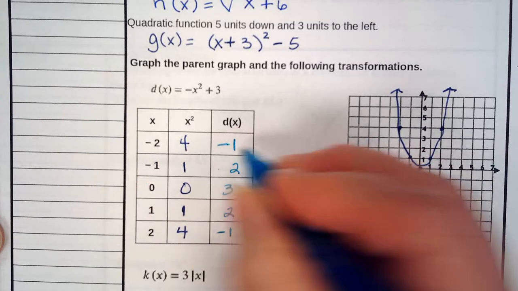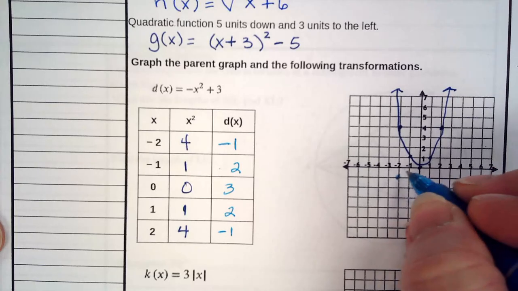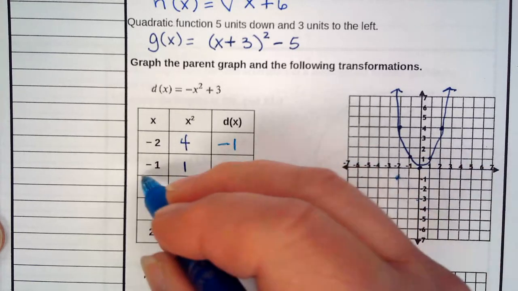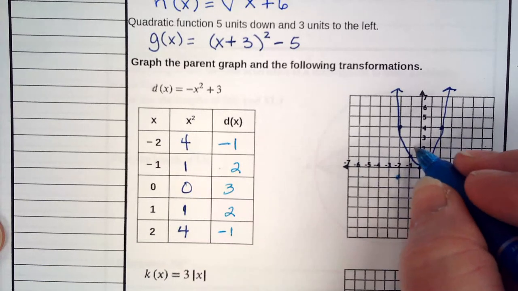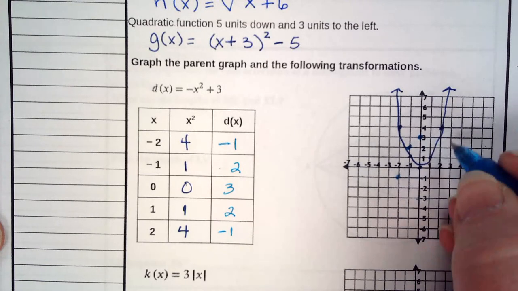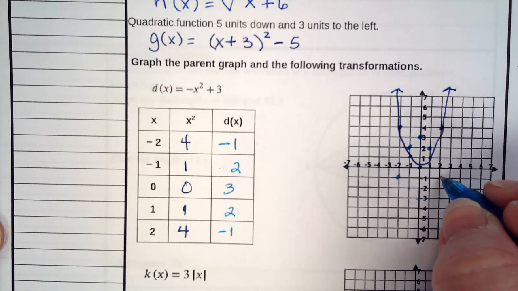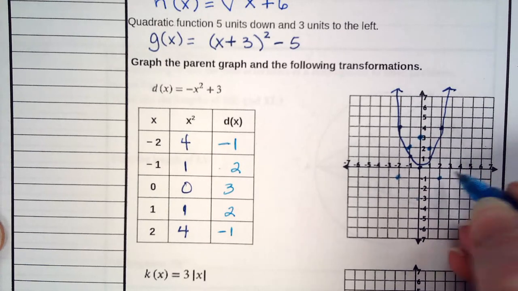So negative 2, negative 1. And then it is negative 1, 2. 0, 3. 1, 2. And 2, negative 1.